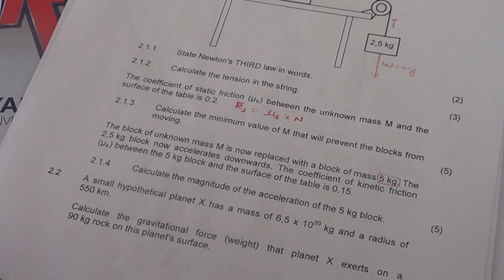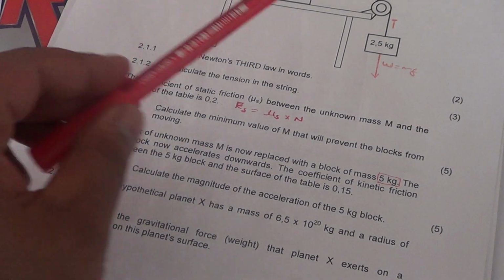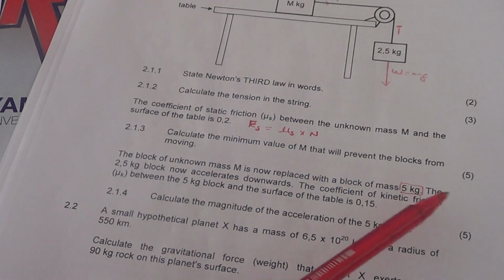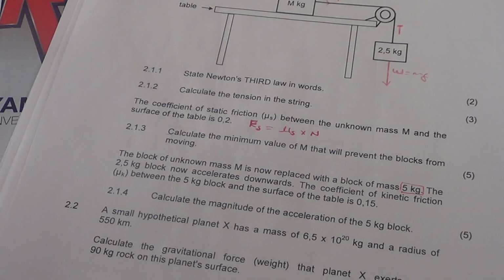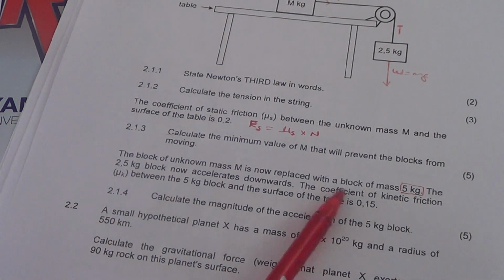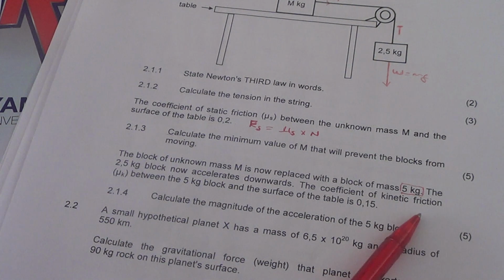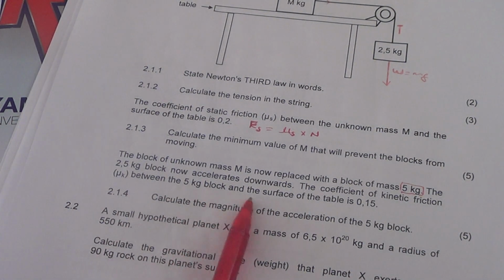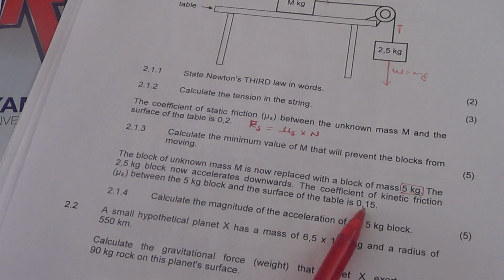Remember, what was the mass that we needed to stop the system from moving? That was 12.5. So now if you put in the 5 kg, obviously there's going to be movement. Most likely acceleration to the right for the M block, the 5 kg block, and then the 2.5 is going to accelerate downwards. Now we're being told also that the coefficient of kinetic friction, μk, between the 5 kilogram block and the surface of the table is 0.15.